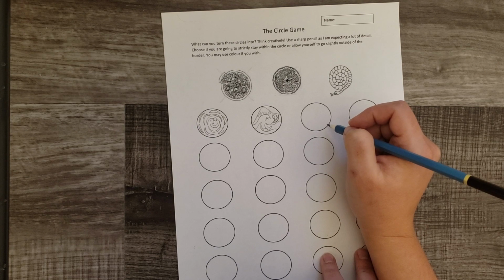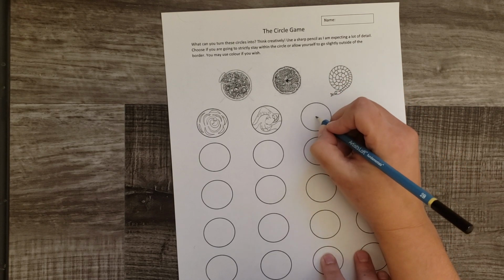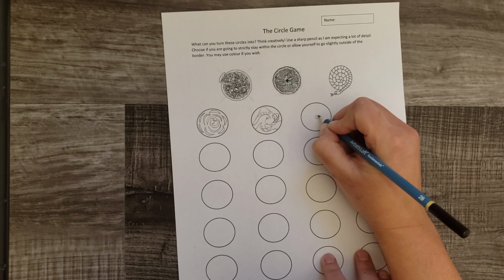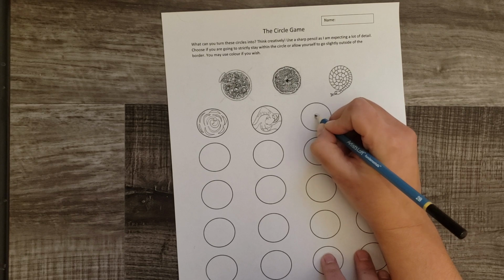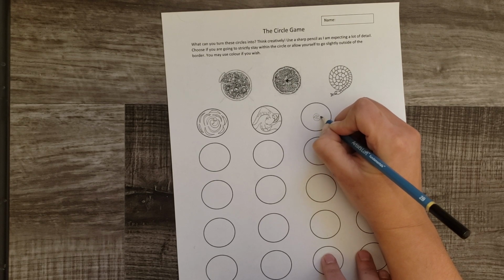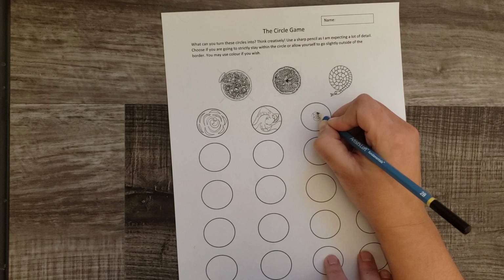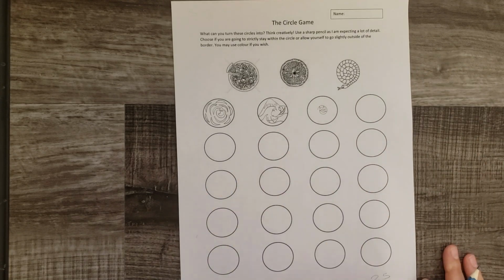Something else that's circular, I could do the inside of a yarn bowl. The 6th graders are working on those. And that might look interesting. Coming around and adding each layer. And then again, I'm going to come back later and add color. But you get the idea.